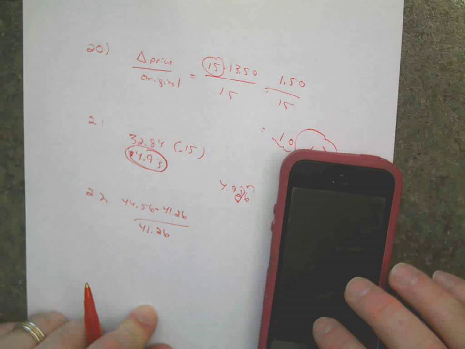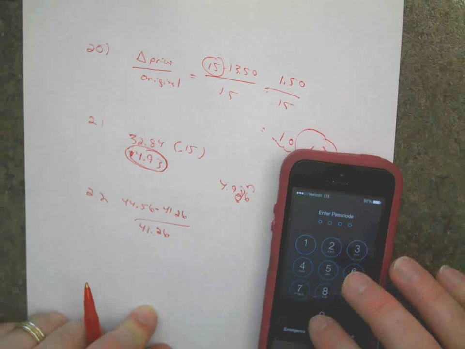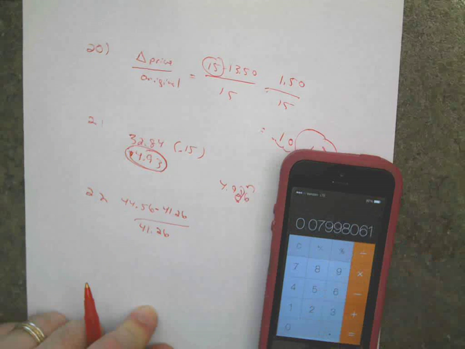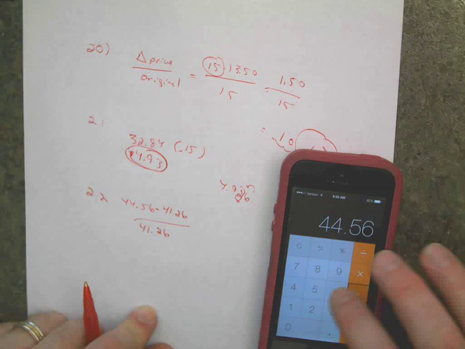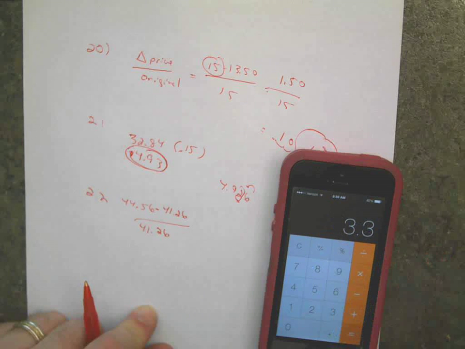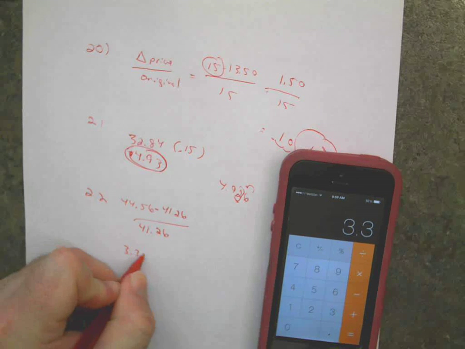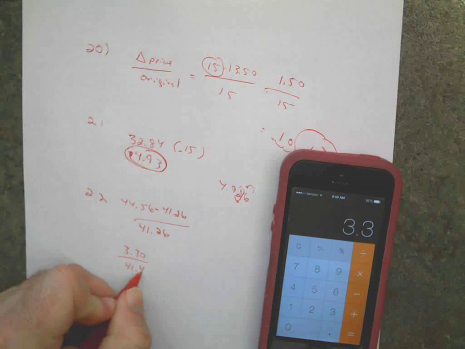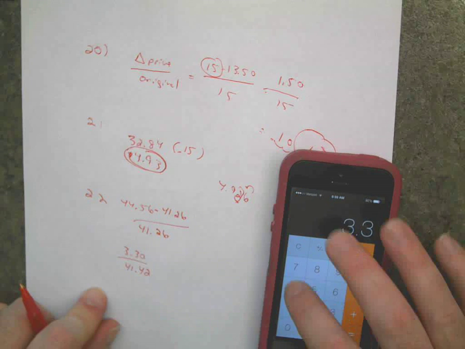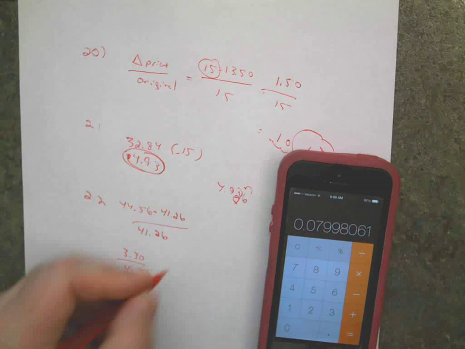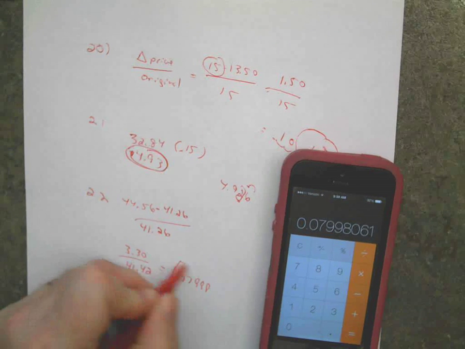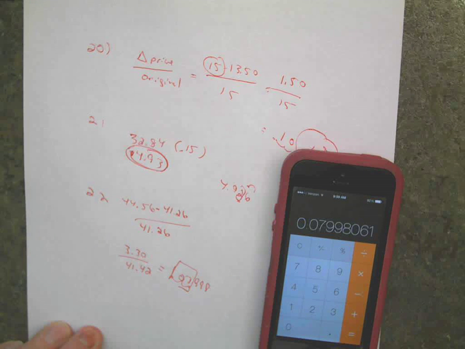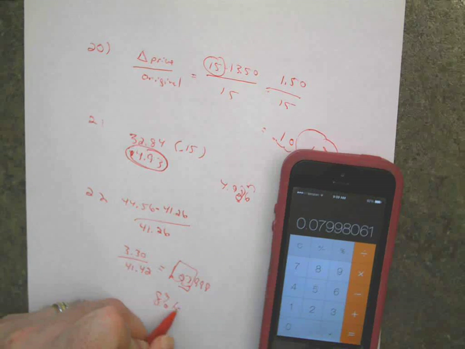So now, I'm going to quickly grab my calculator. You guys get to see my work. Now I got to change. I got $44.56 minus $41.26. I get $3.30 divided by $41.26. I get an answer of .07998. Holy cow. I am going to go 2 spots to the right. If it's 7.998, it's an 8% tax.